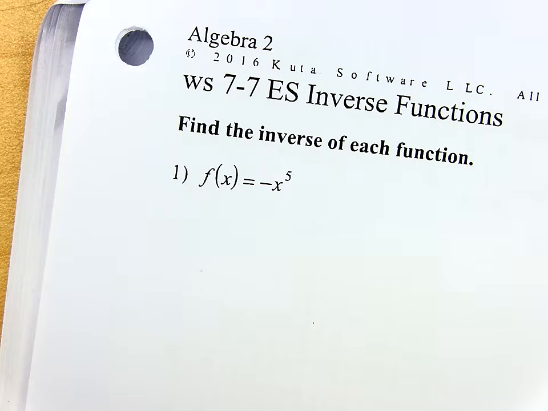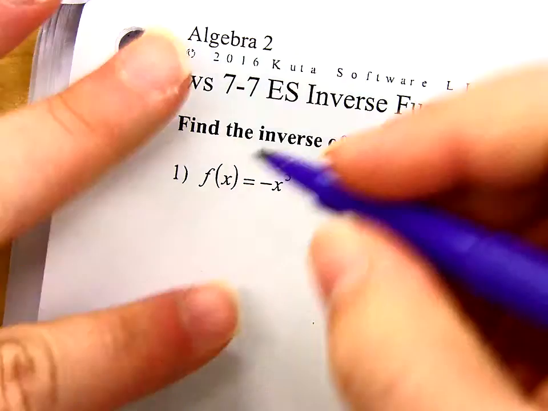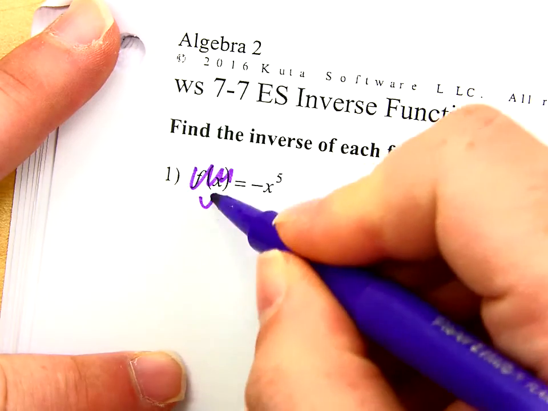All right. So first thing we're going to do today. Our steps are, number 1, switch x and y. I don't even see a y. Where's y in number 1? Yeah, f of x is the same thing as y. Okay, remember that. So this is the same thing as y.